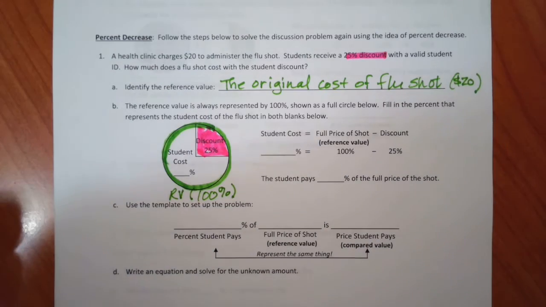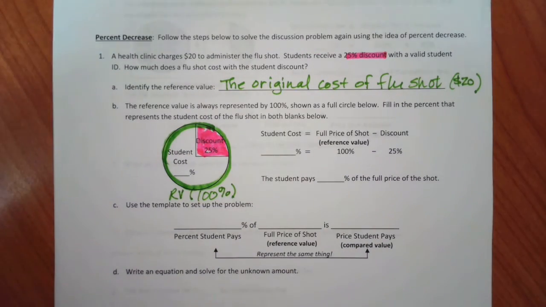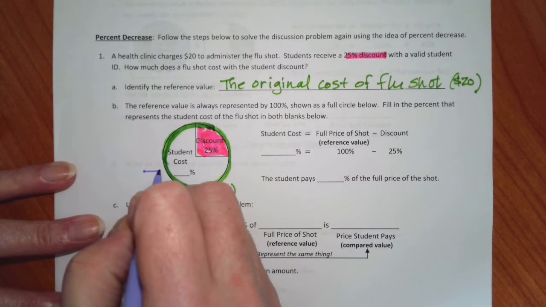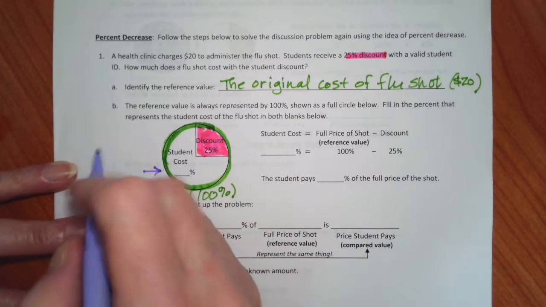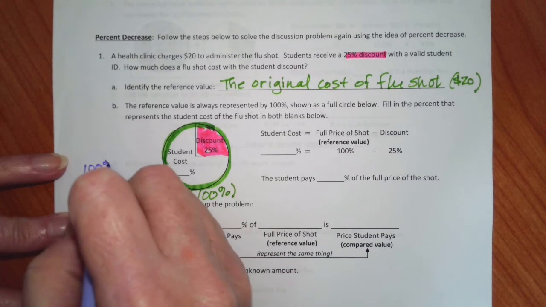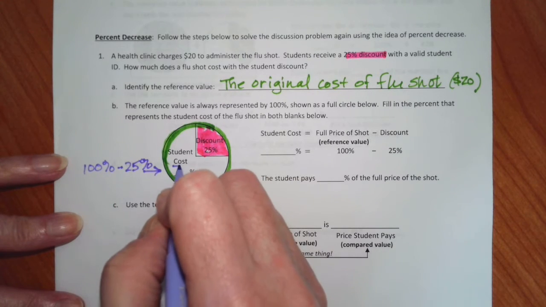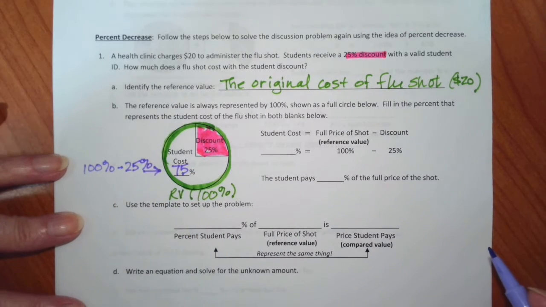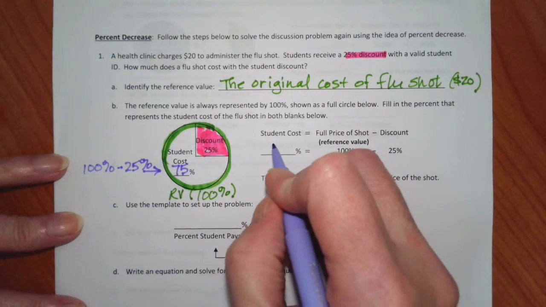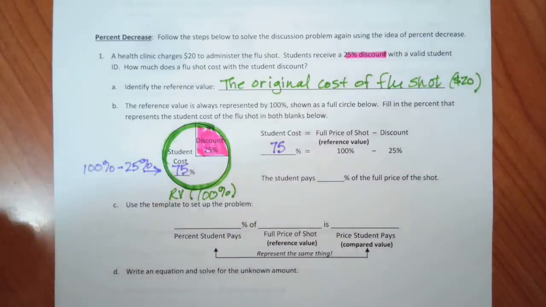So the student cost then is the whole thing, so 100% minus 25%, which becomes 75%. And that's shown right here, so that's where you get your 75%.